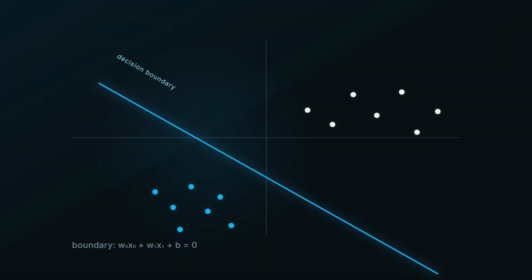With 2 inputs, we can actually see what the neuron is doing. Its decision depends on the sign of W0 times X0 plus W1 times X1 plus the bias. The set of points where that sum is exactly 0 is a straight line.